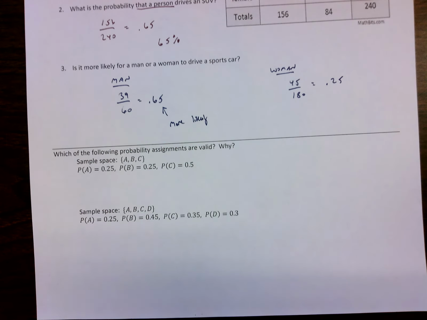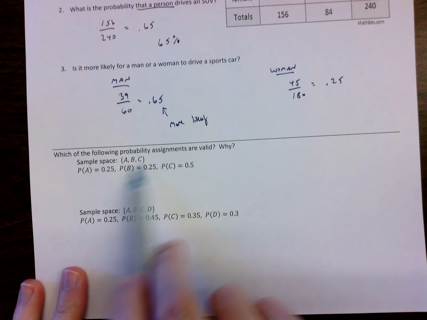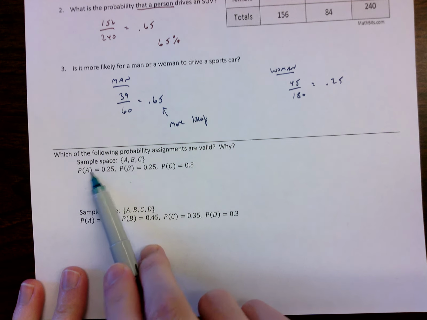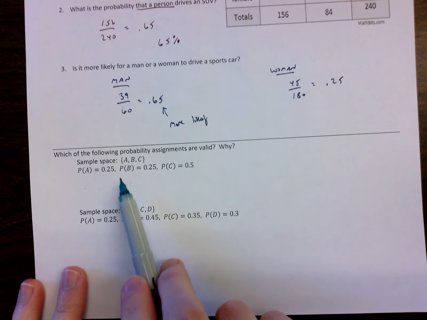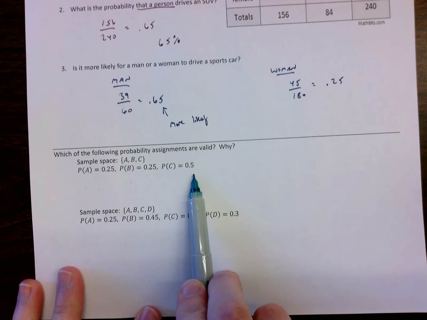And then this last thing here is just determining sample spaces. So this is really just checking, do you have this idea that your sample space has to add up to 1? So all I'm going to do here is that we're saying our sample space is these 3 events. The probability of thing A happening is 0.25. The probability of thing B happening is also 0.25. Probability of thing C happening is 0.5.